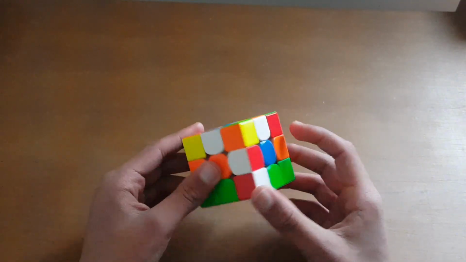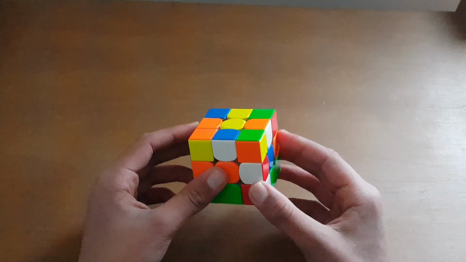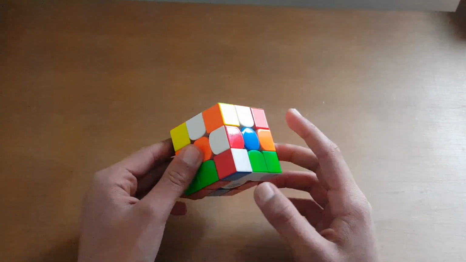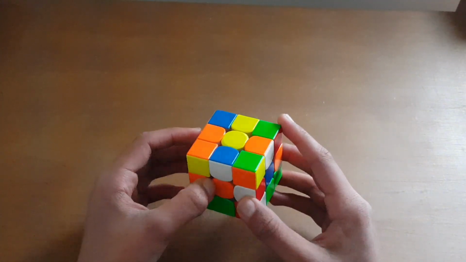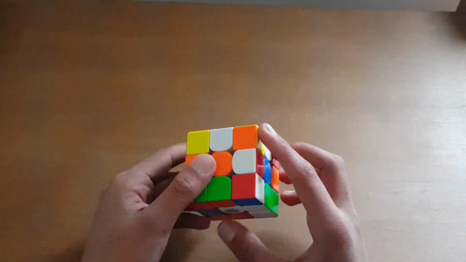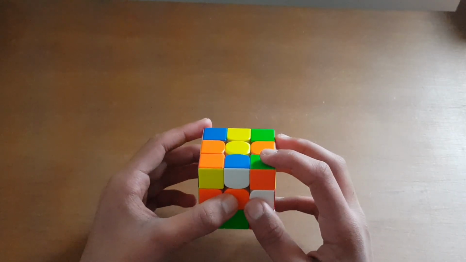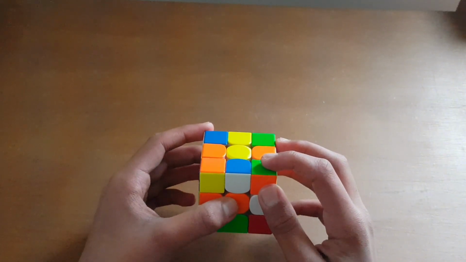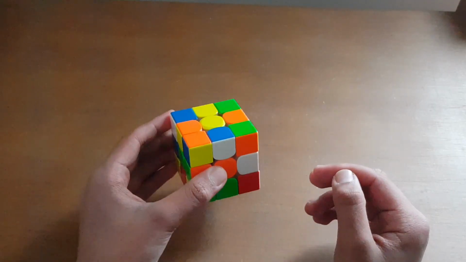So if I do D R prime, this edge ends up here, and then D wide R U wide R prime does nothing. Then R prime would kick this edge here. And then as for this corner, doing D R prime would put the white sticker here, and then doing a D would do nothing, and then wide R U wide R prime would put the white sticker here, and then R prime would put it here.